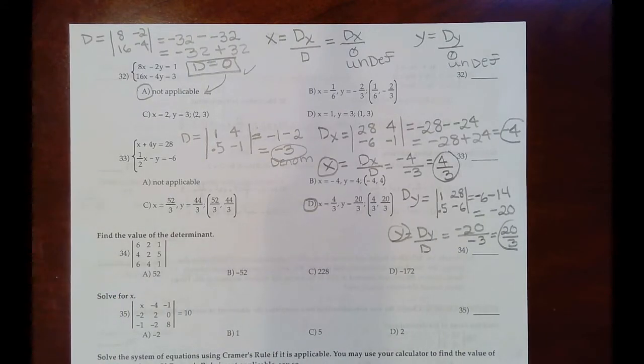Okay, so we had a few problems where we were practicing the use of Cramer's rule in order to find the solutions to a system. Okay, now we move on to the use of a 3x3 determinant value.